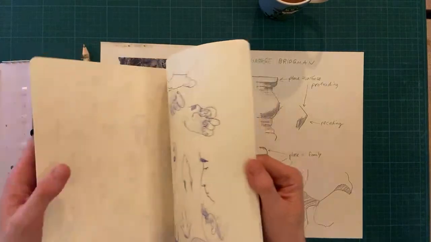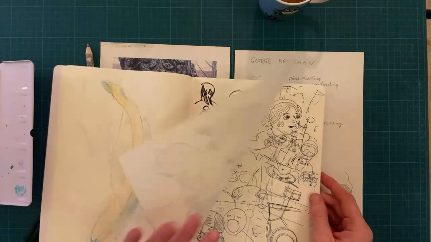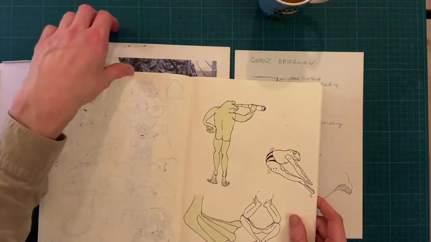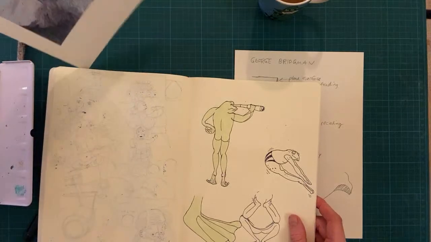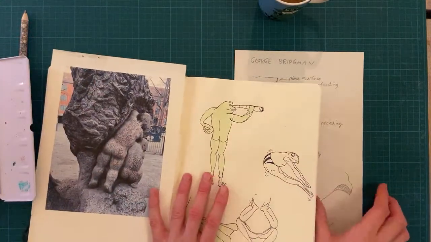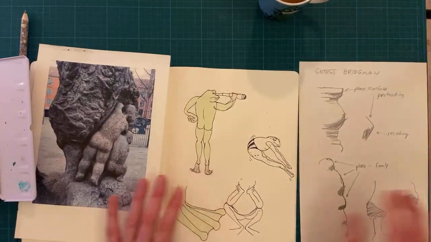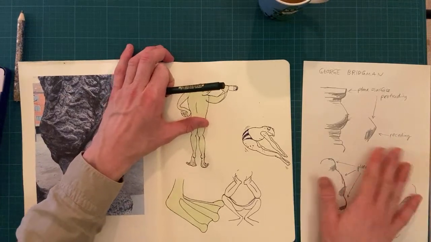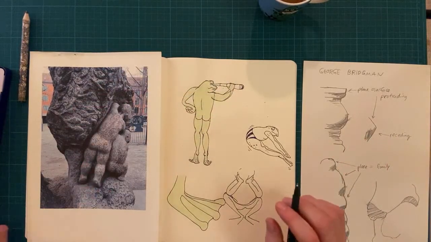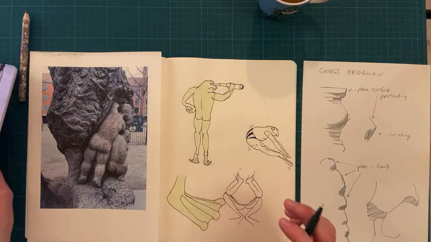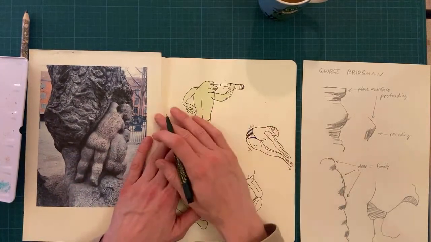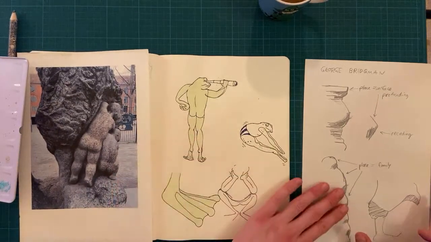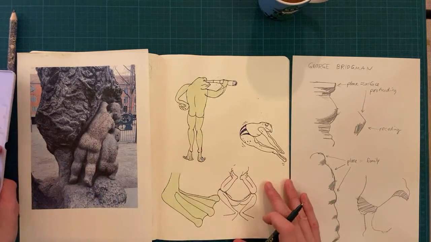Let me just see where I have it. Here. So I've cheated a bit from early on. I drew this frog character, and let's just try to put on some shade on this character here. I'll just put this in frame so it looks a bit more organized.